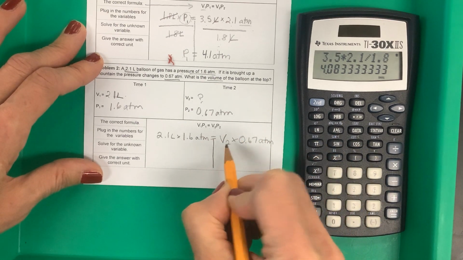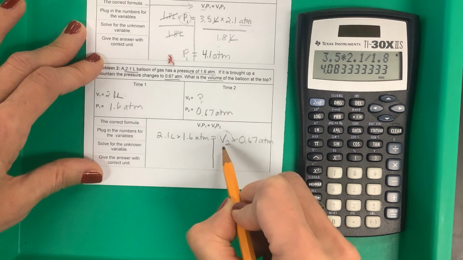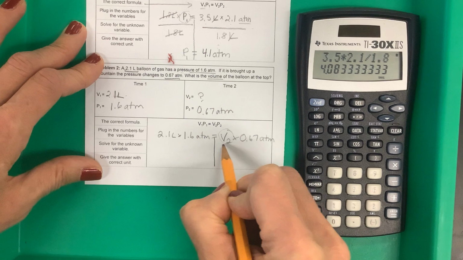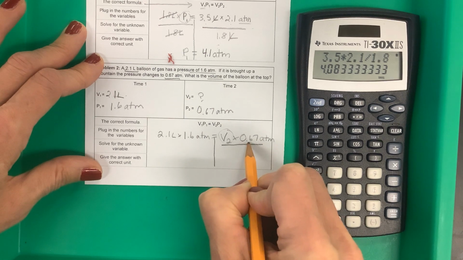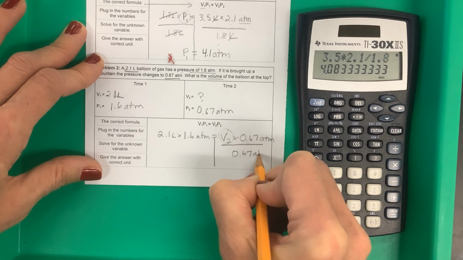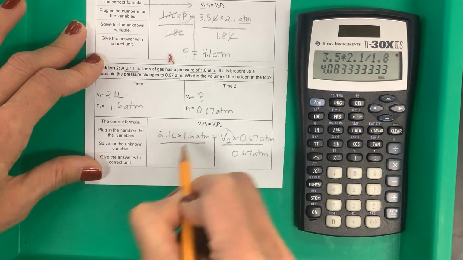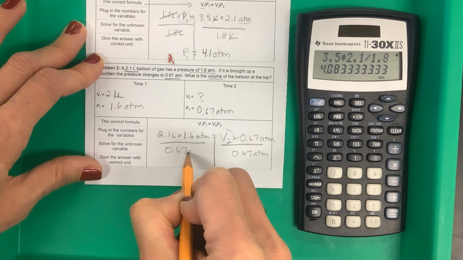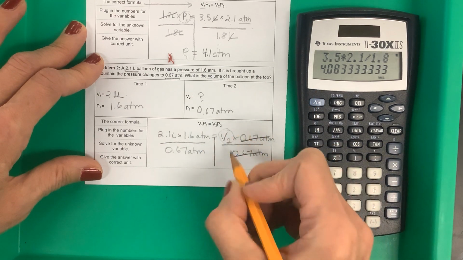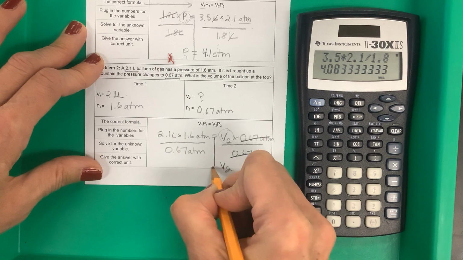We're going to divide both sides to isolate V2. We want to get that by itself. So I'm going to divide this side by the number that is multiplied with it, 0.67. But if I do it to that side, I have to do it to the other. That makes these cancel out. Now V2 is left alone, which is what we wanted.